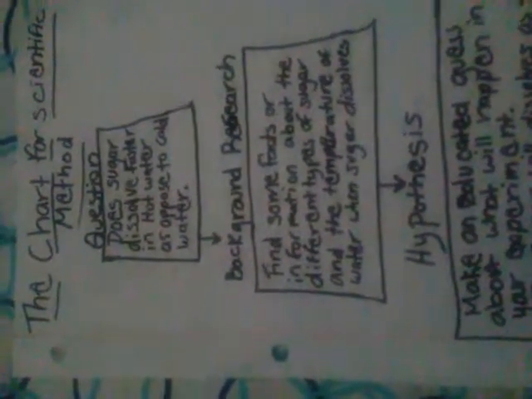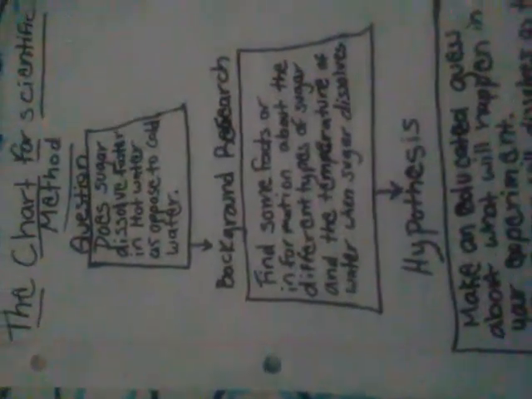The second part of the scientific method is background research. Once you finish posing the question, now you need to do some research. In the background research, you find facts or information about the different types of sugar, or you can find the temperature of the water when the sugar dissolves.